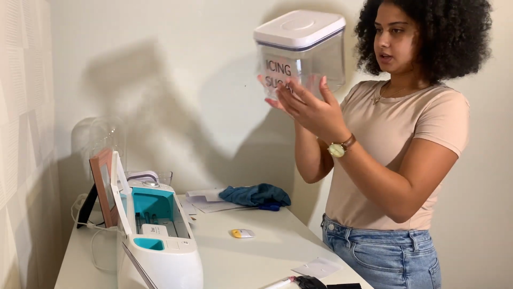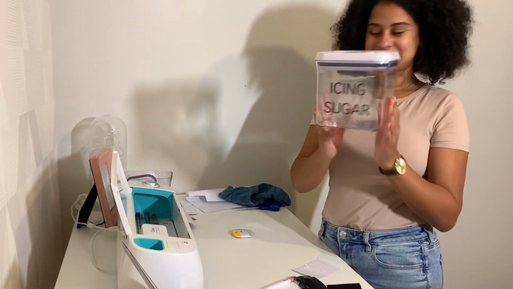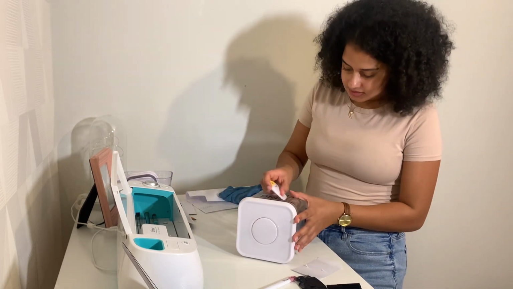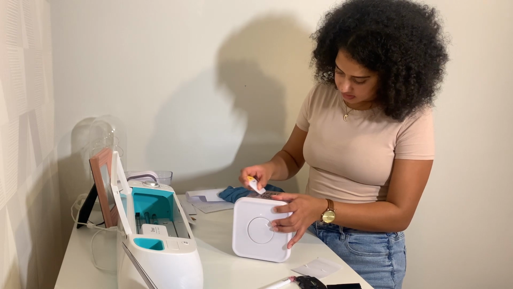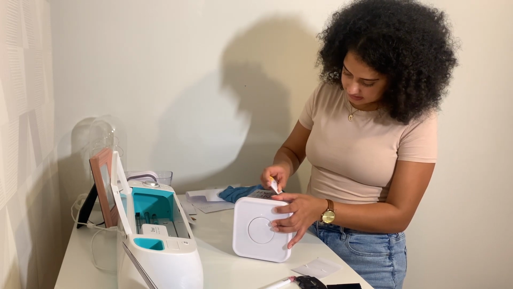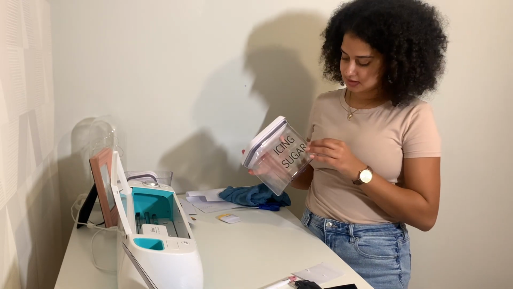Okay, look at it, make sure you're happy. We're going to use our Cricut squeegee again. Make sure everything is on nicely. The moment of real truth. Let's see.